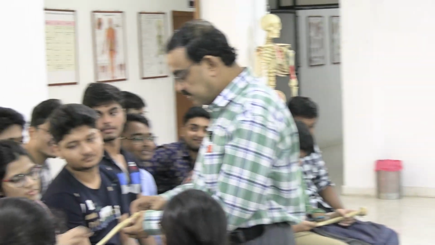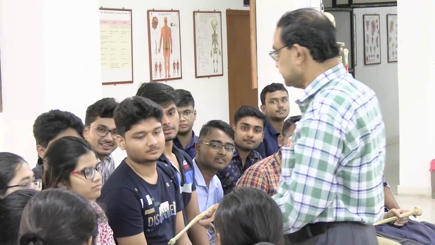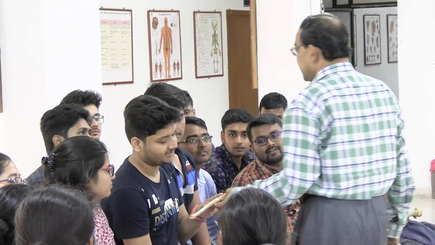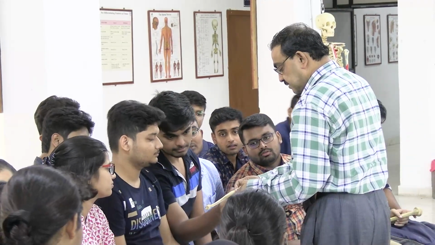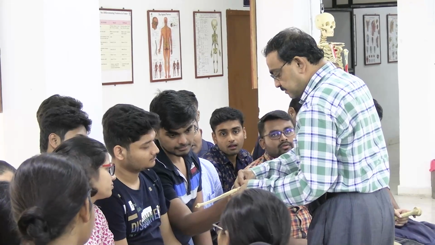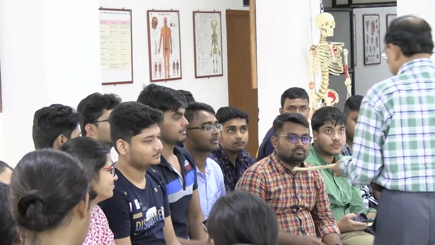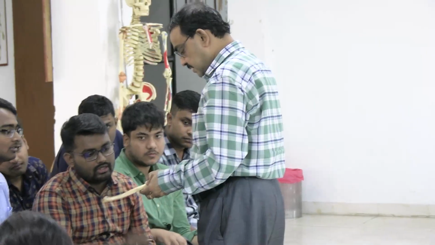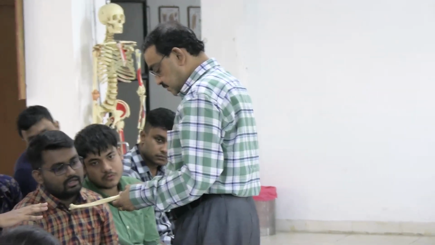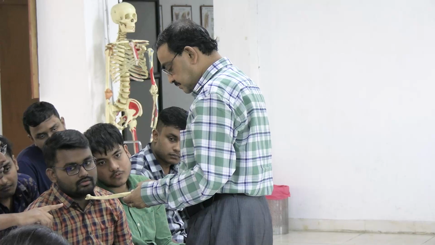In the lateral part we are getting one crest, which is called supinator crest. দেখো এই যে এটা, you can feel it, you have to feel with your finger, supinator crest. On the lateral surface you can see the supinator crest.